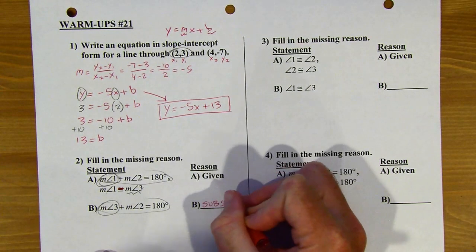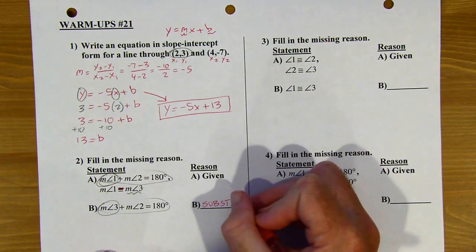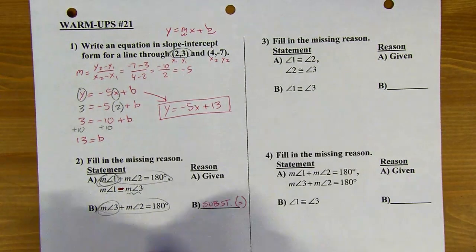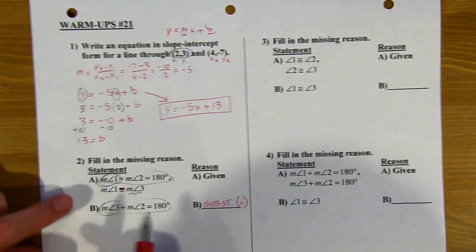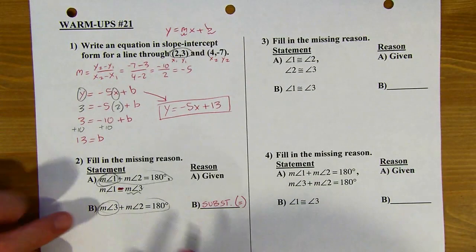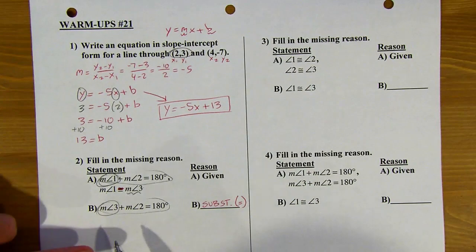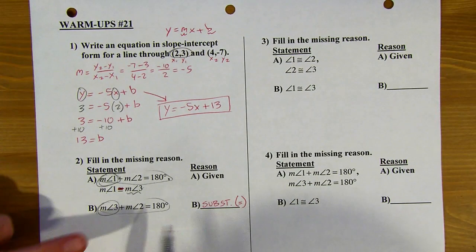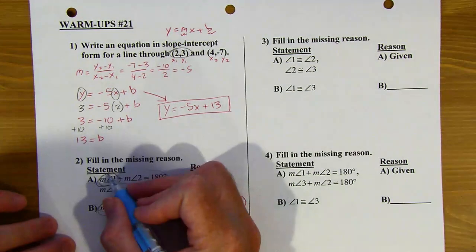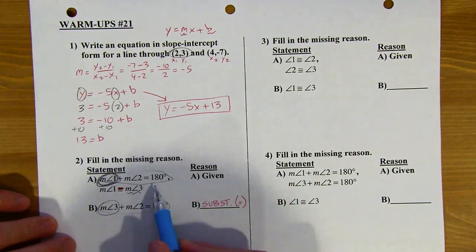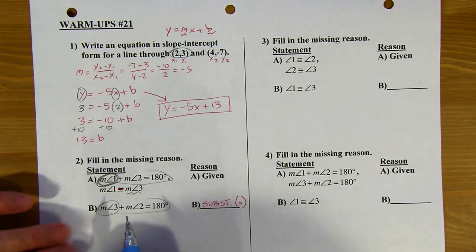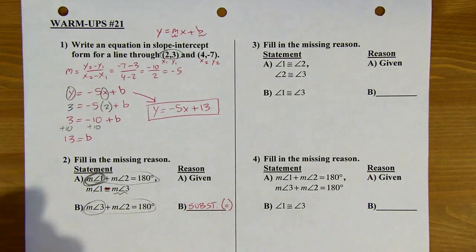Now some people think that substitution and transitive are always interchangeable, but they're not here. You can't use transitive. Transitive is when you have 2 things equal to the same thing and then they're equal to each other. But that's not what happened here. We just replaced this one part of that first equation. So transitive doesn't work here. Okay? All right, so let's look at the next one.